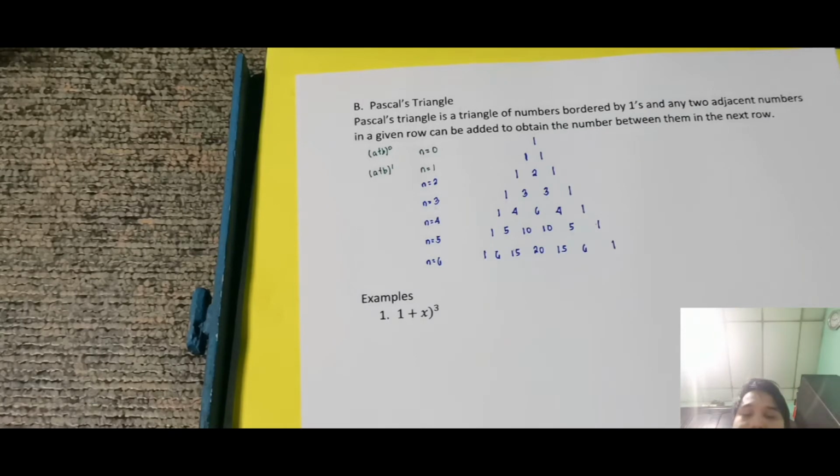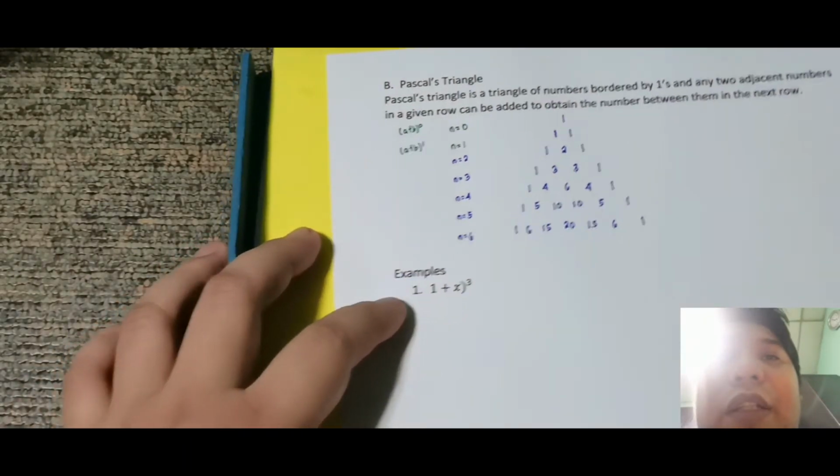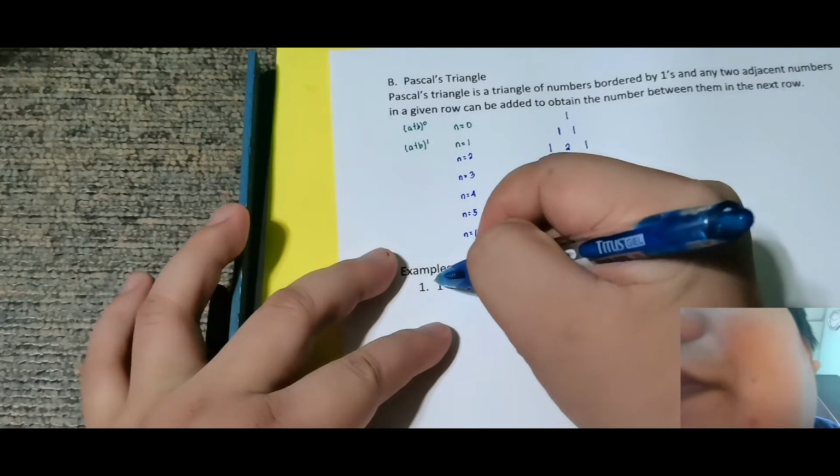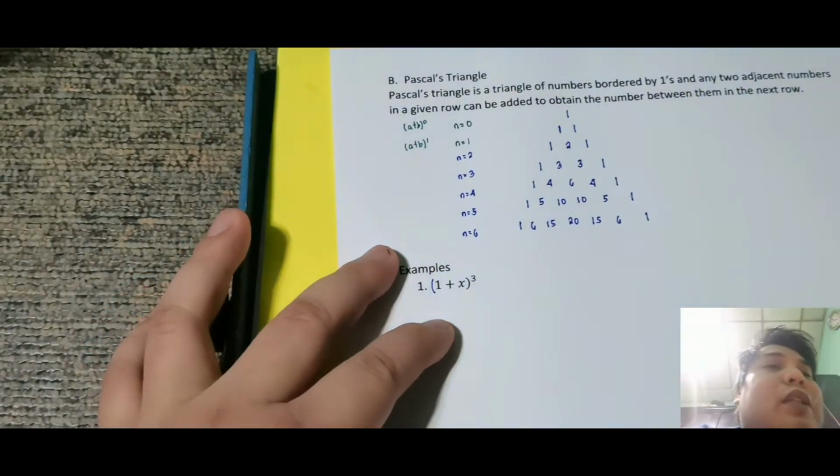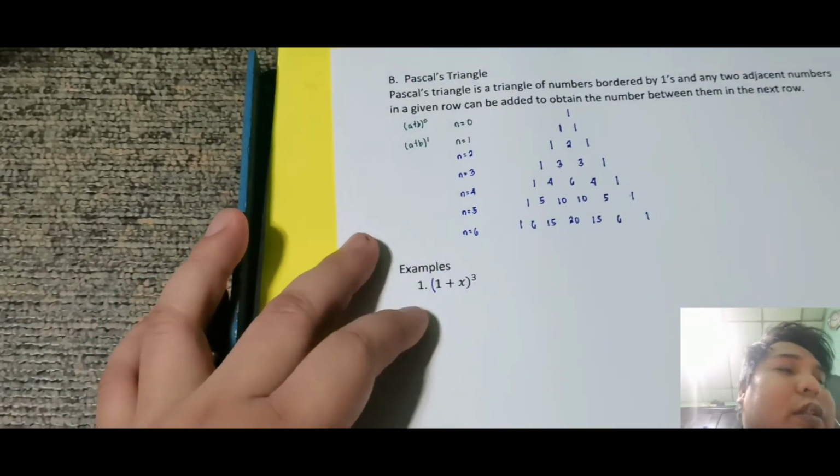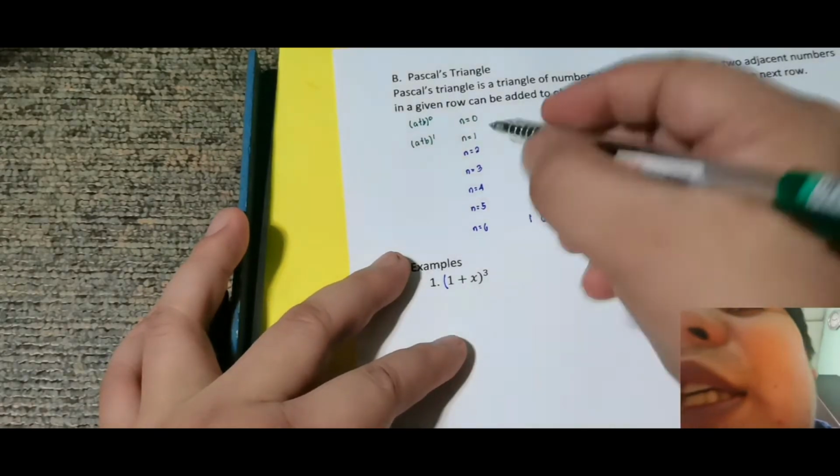Okay, so let's apply this to the Pascal triangle. For number 1, I used a similar example so we obtain the same result, so you can see how it is applied. Then I made a mistake in placing it here. So we have 1 plus x raised to 3. So again, what is a?